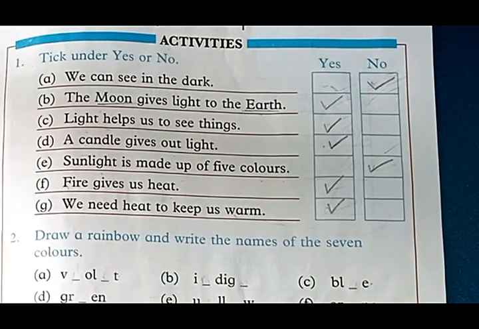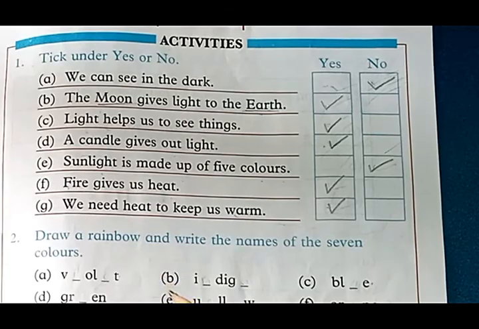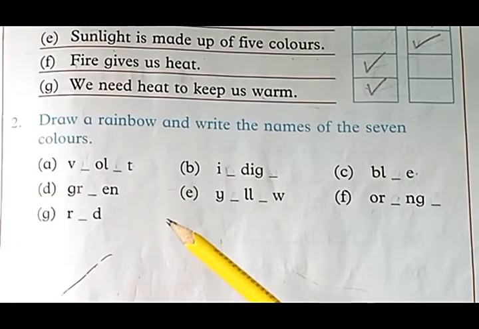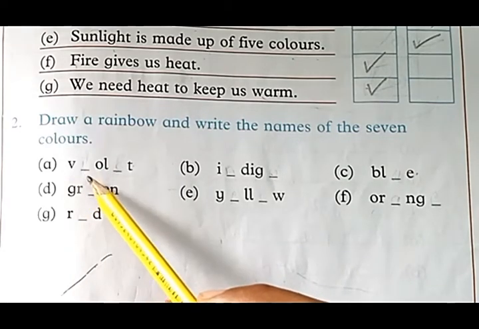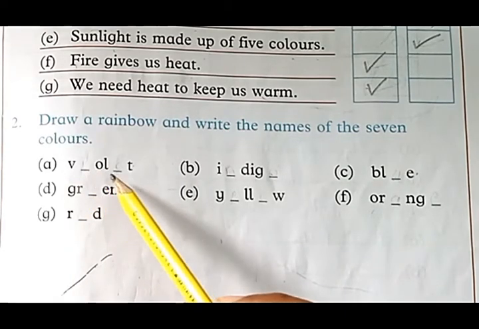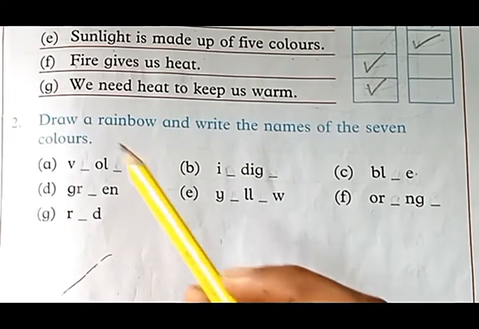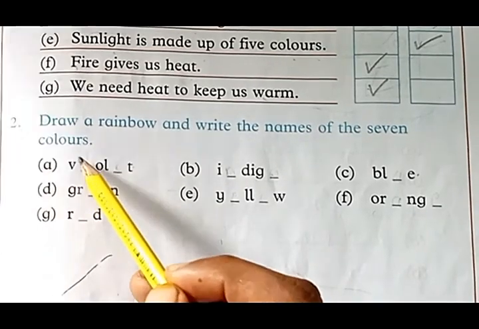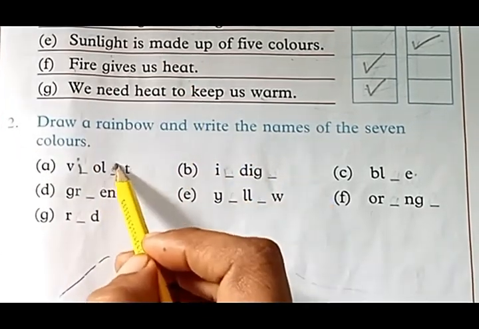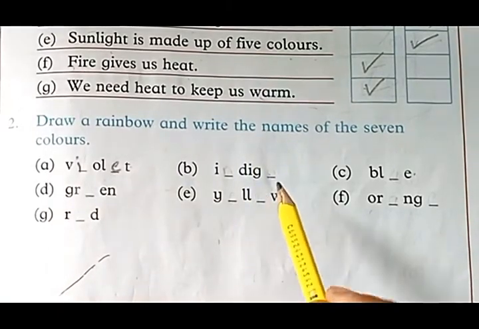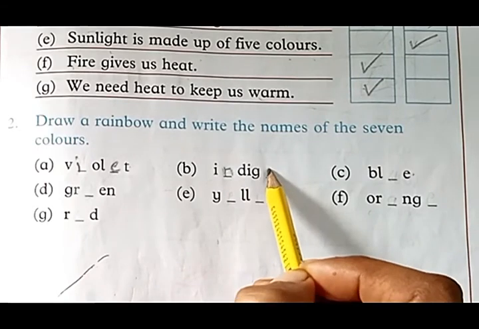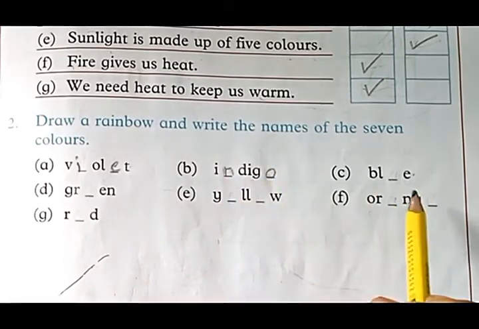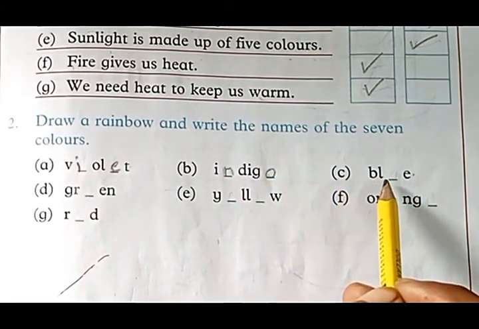Now number 2, let's have a look at these colors, the 7 colors of the rainbow. We'll write the missing letters. The first one, which is starting with V, what would it be? Violet. Yes, so I, E. The next one is indigo. N-O, indigo.